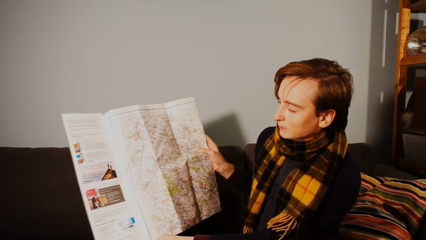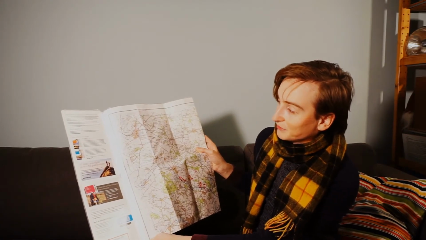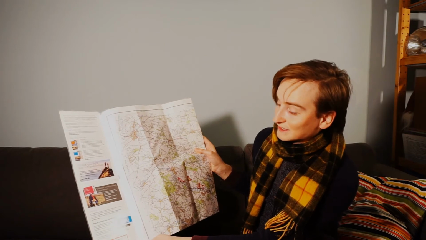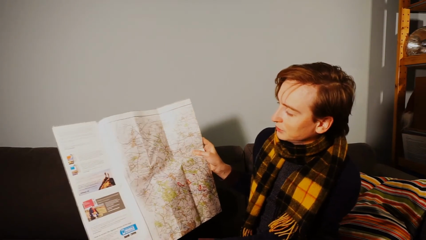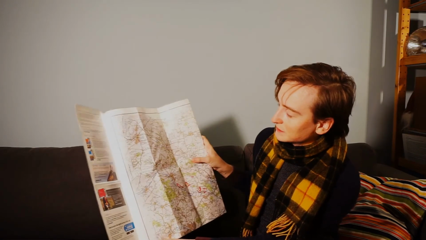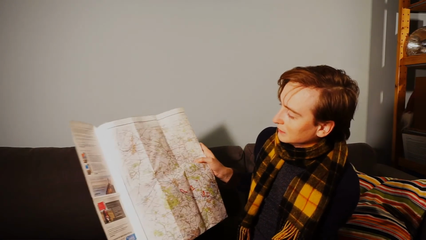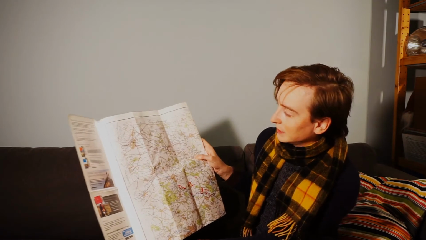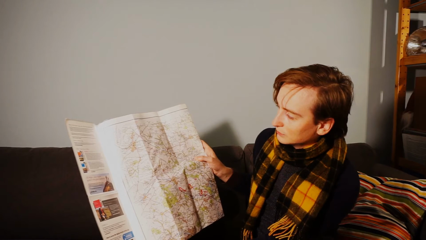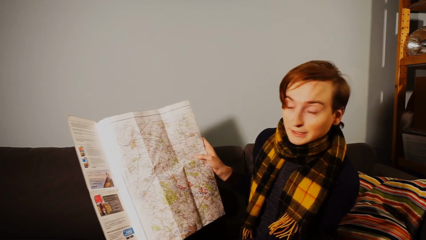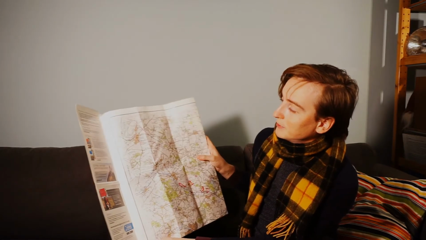Inside the map, we have a bit of information about how these maps work. But what I wanted to show you is how the map looks, basically. The most important thing to consider when you begin rallying are these numbers on the edge of the map.